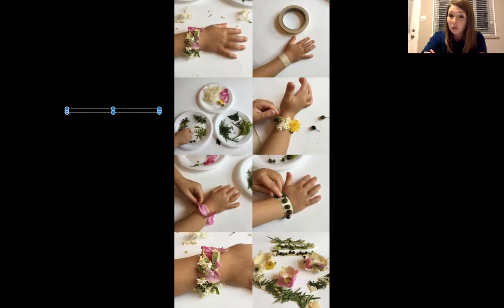You could even use grass and dandelions, or you could go on a walk and see if there's things out in nature that you can find to put on your bracelet. So I hope that you have fun doing this today or sometime this week if you have time.